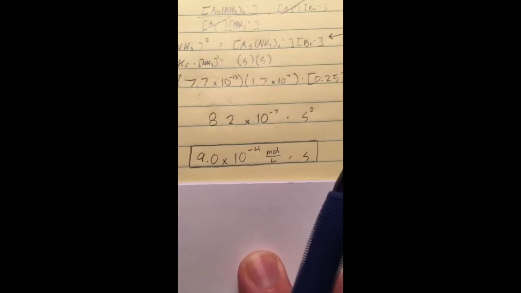S squared is equal to 8.2 times 10 to the negative 7th, and taking the square root of that, we have our molar solubility of AgBr in a 0.25 molarity solution of ammonia.